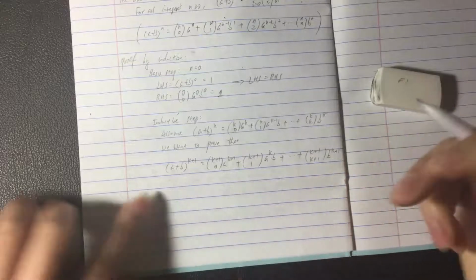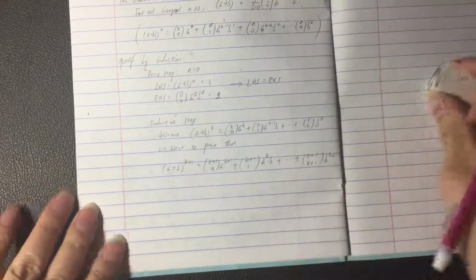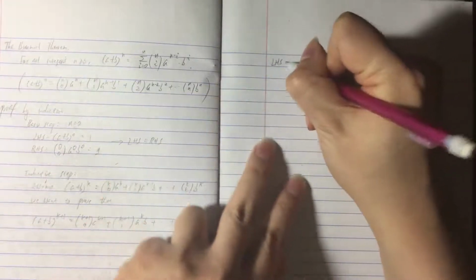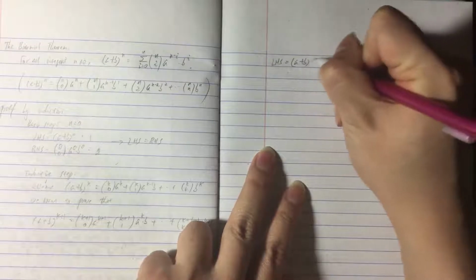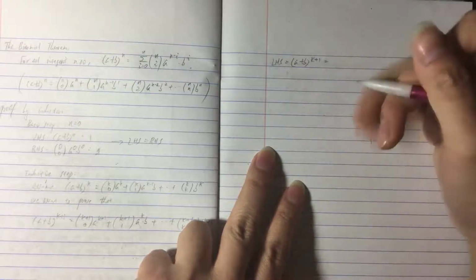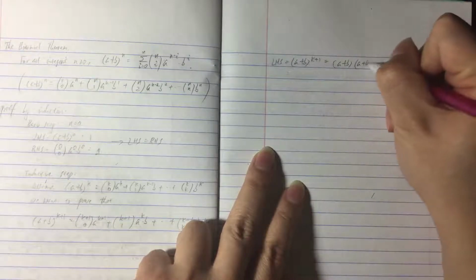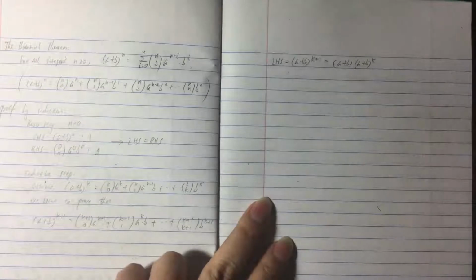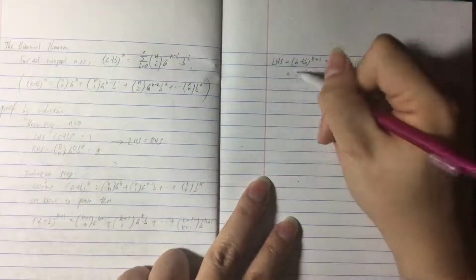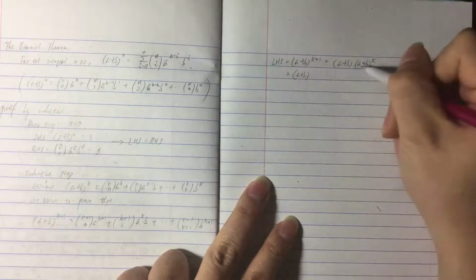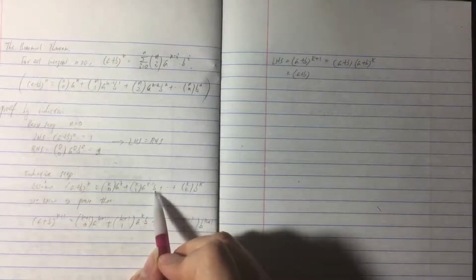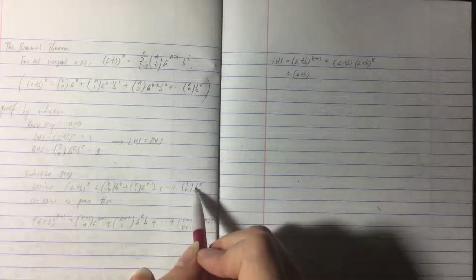The proof is very similar to the previous theorem. The left hand side is a plus b to the power of k plus 1. That can be rewritten as a plus b times a plus b to the power of k. If we use the induction hypothesis, a plus b to the power k can be rewritten as k choose 0 times a to the power k, k choose 1, a to the k minus 1 times b, plus and so on, plus k choose k times b to the power of k.